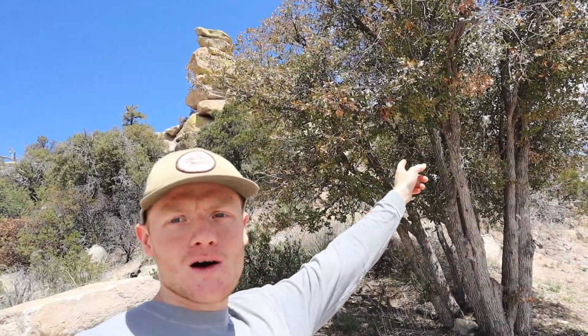I come to you from Windy Point. And I come to you from Windy Point because of one very, very special type of tree. That type of tree being oaks. Oaks are the most important type of tree that exists within North America.